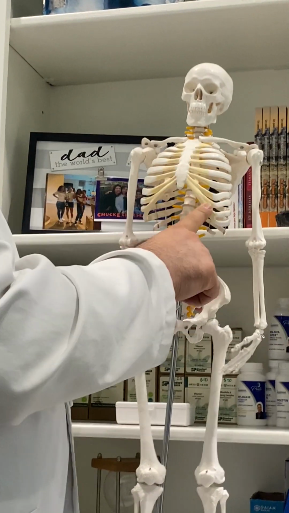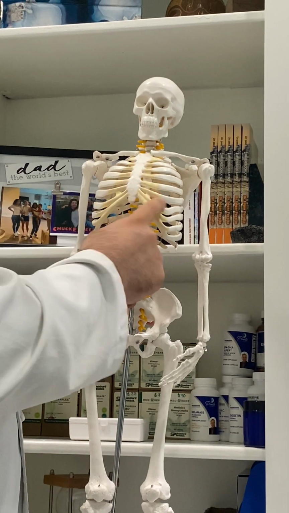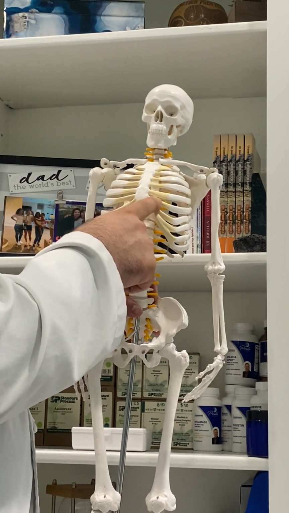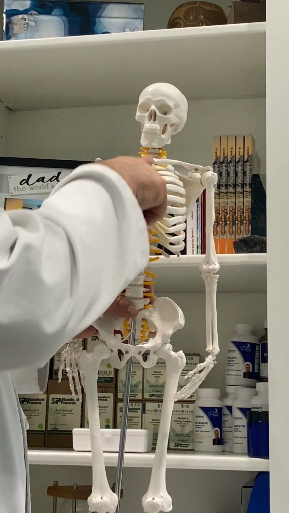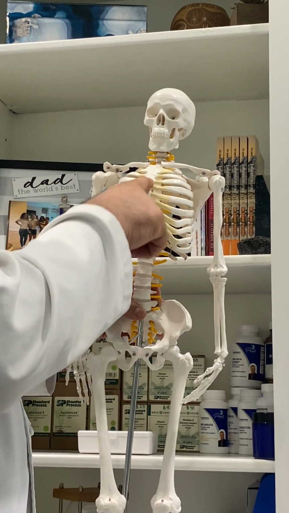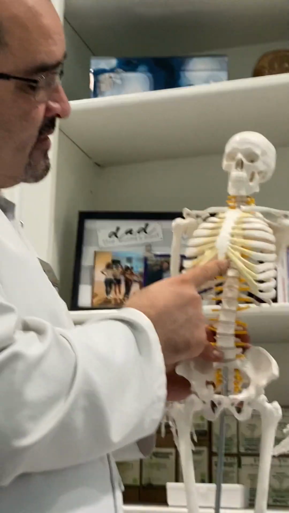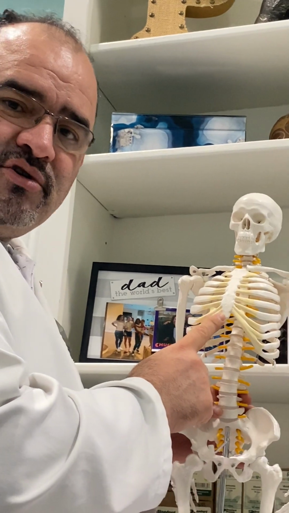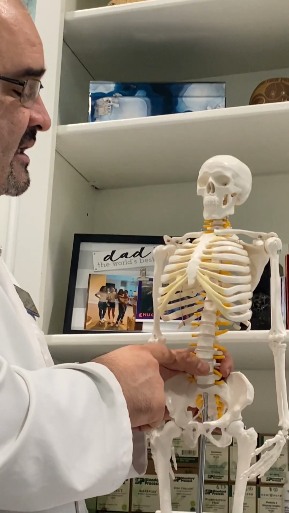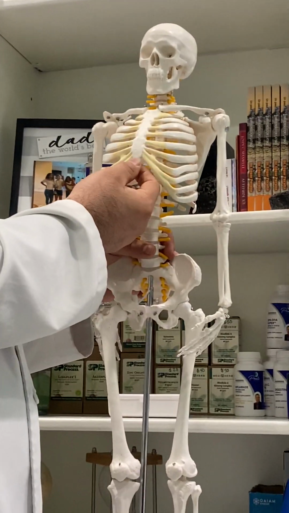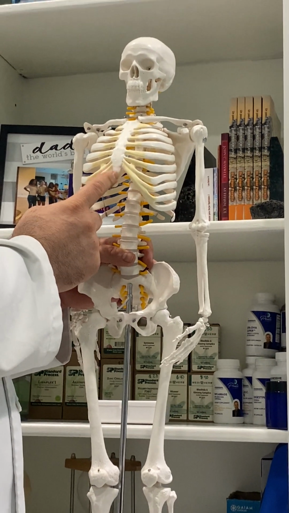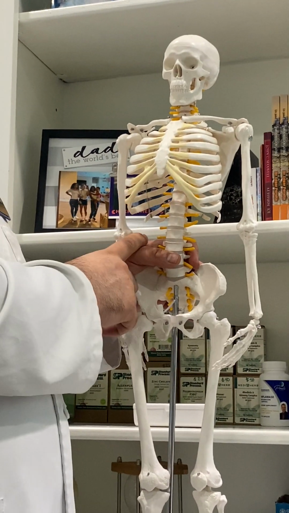This yellow part, actually it's cartilage. So the rib comes in, turns into cartilage, and then the cartilage attaches to this bone, which is called the sternum. And the sternum has this little V-shaped, little tiny bone, also known as the xiphoid process. This is also a floating little bone. It can get injured very easily because it's not attached.